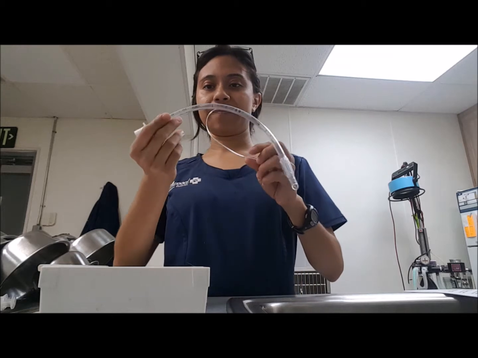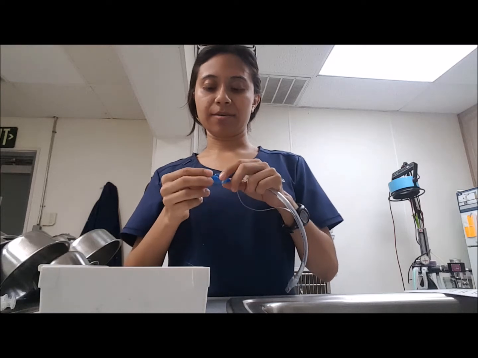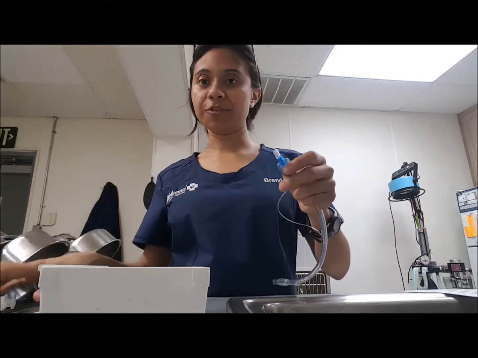This is an endotracheal tube. Now, this is used to intubate a patient, so we can connect him to gas anesthesia.